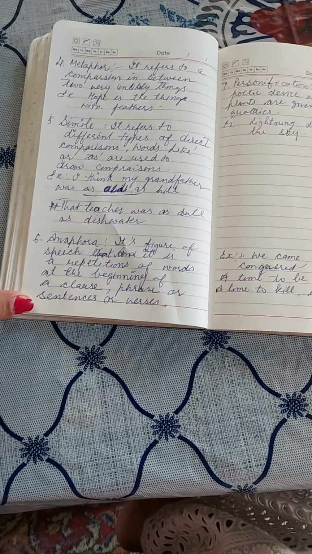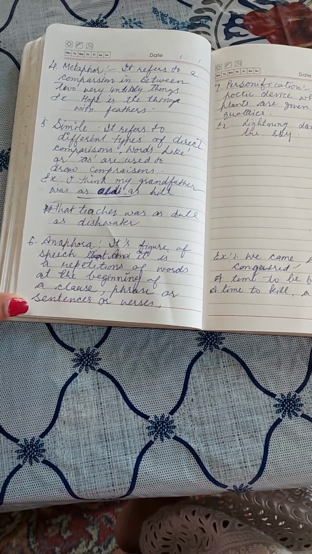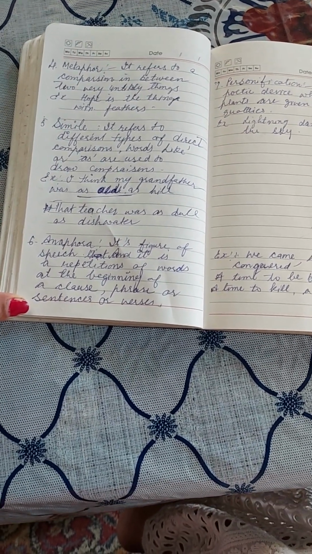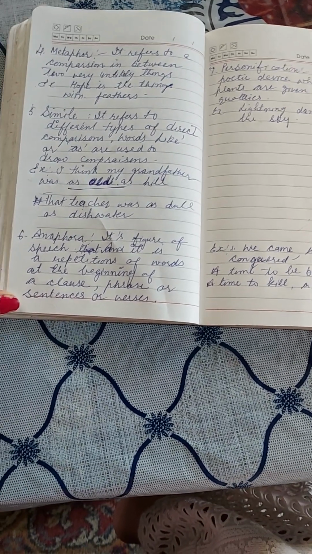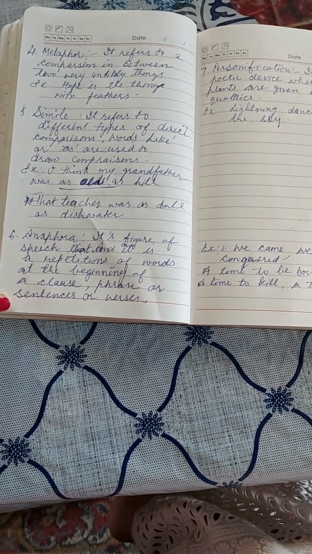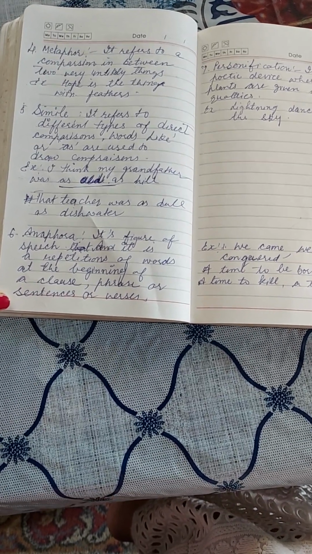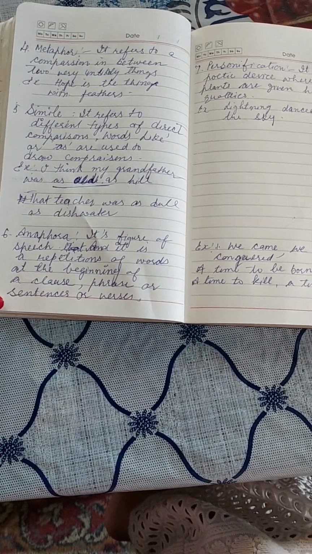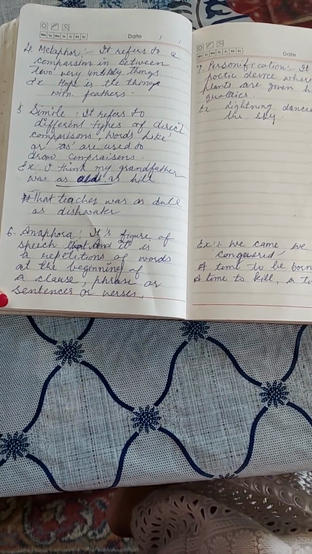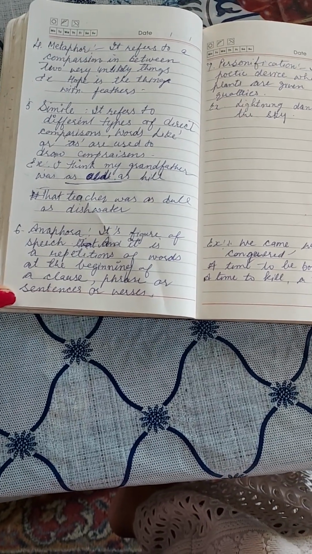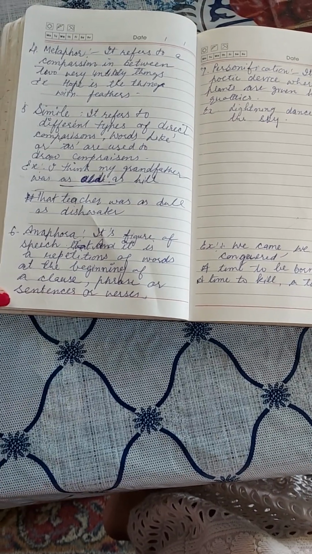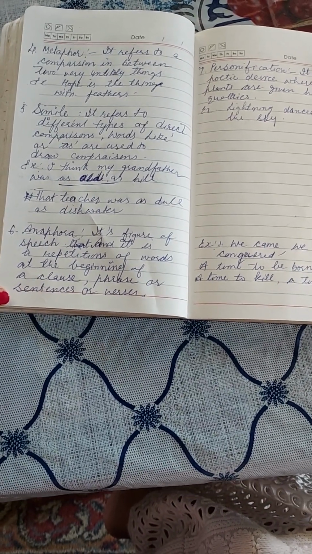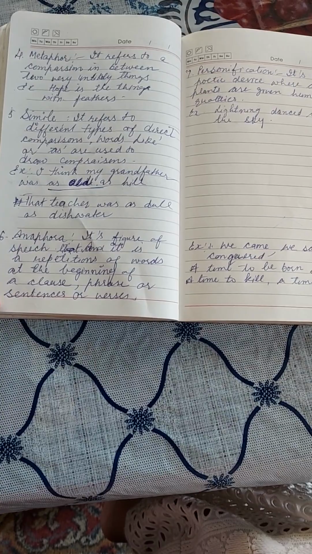Next is metaphor. Metaphor refers to a comparison between two very unlikely things. Unlikely things means, for example, hope is the thing with feathers. Here hope is a different thing, and feathers, we are comparing hope with feathers. So this is a metaphor.